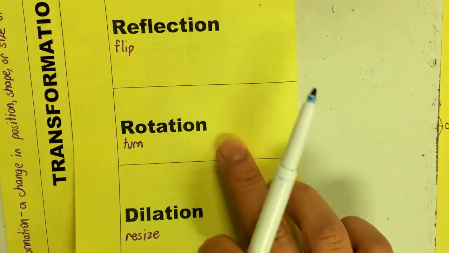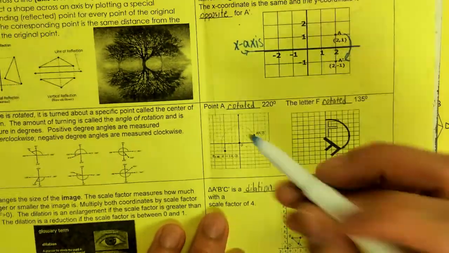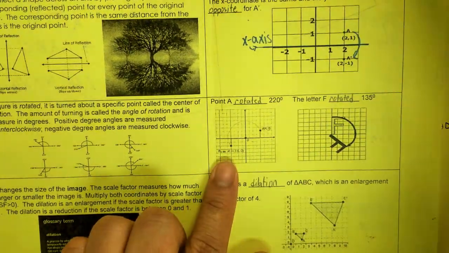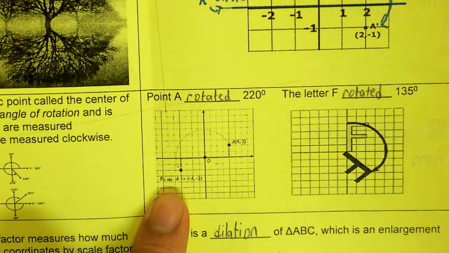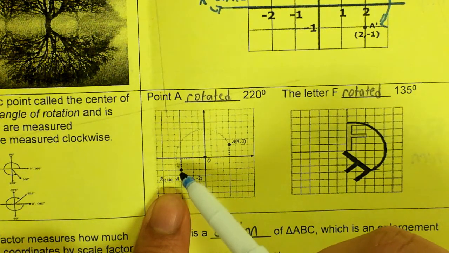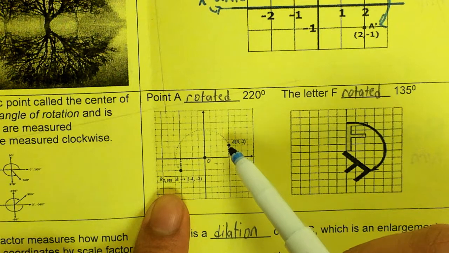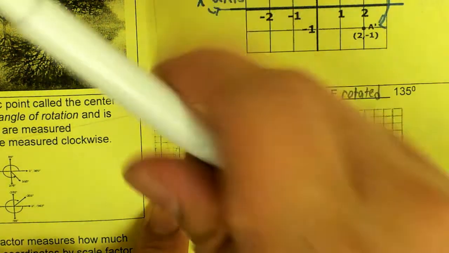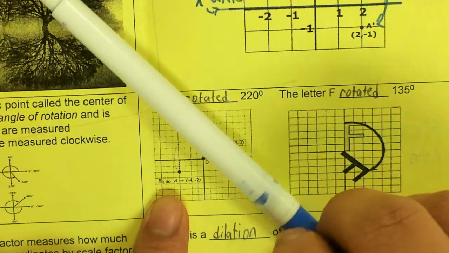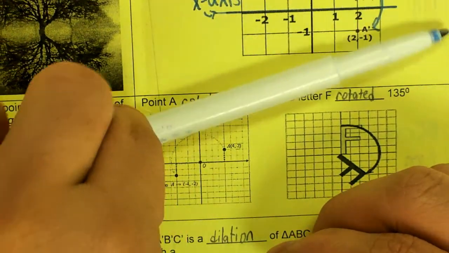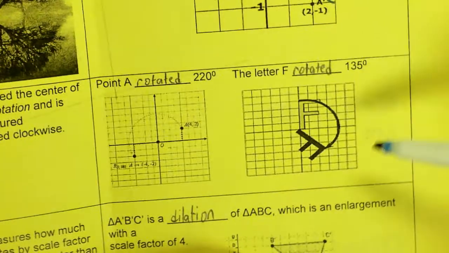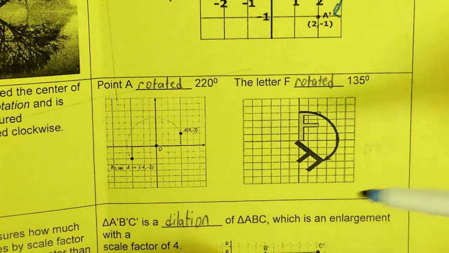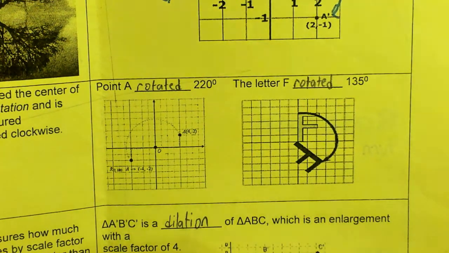Next up, we have rotation when we turn things around. Right here, let me zoom in some more. Point A is rotated 220 degrees to get A prime. It's when you turn something, turn it around this way, rotation. Or here, F is rotated 135 degrees.